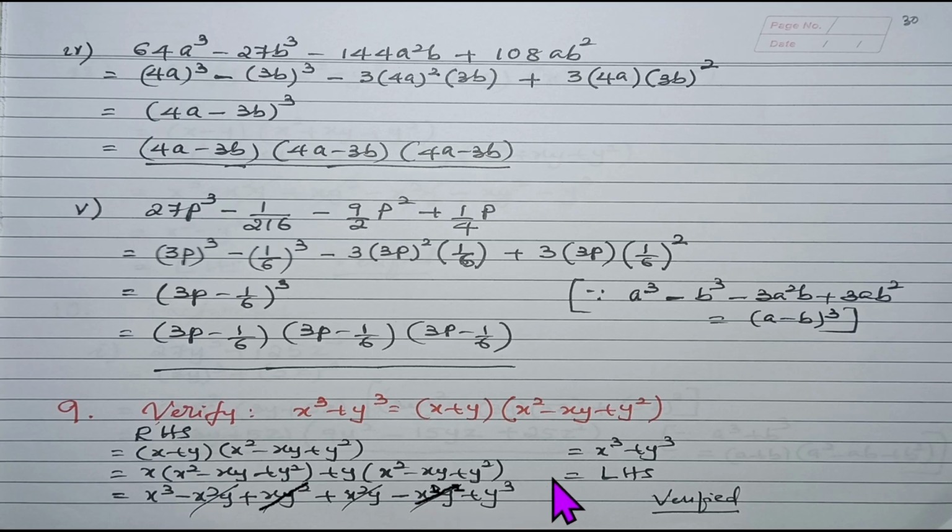Therefore x cube plus y cube. Therefore we have got the answer x cube plus y cube, which is nothing but equal to LHS, and that is how we have verified. So please understand this, that x cube plus y cube is equal to (x plus y) in the bracket (x square minus xy plus y square), and that is verified. Okay, please understand that.